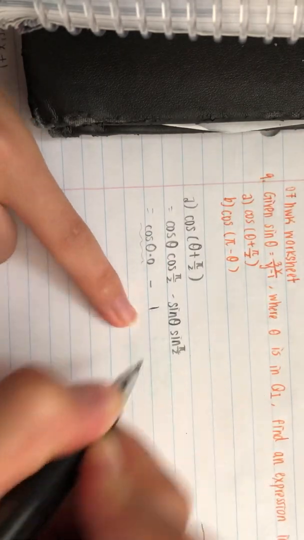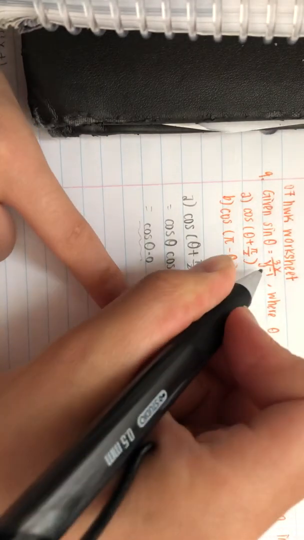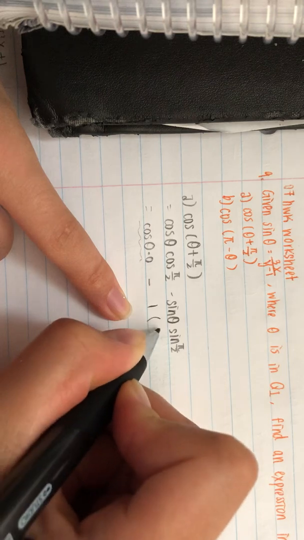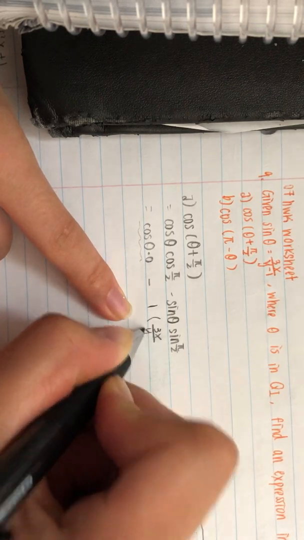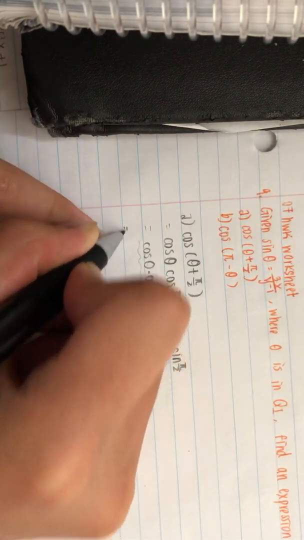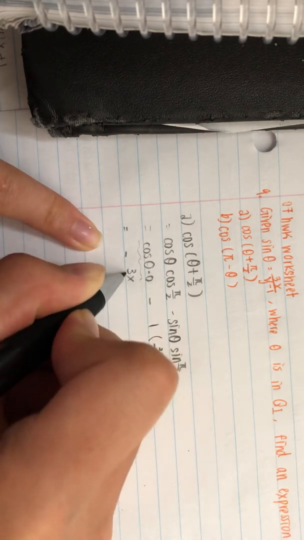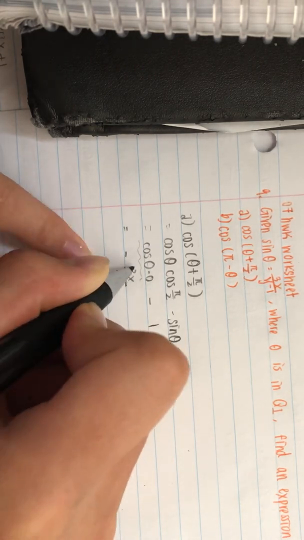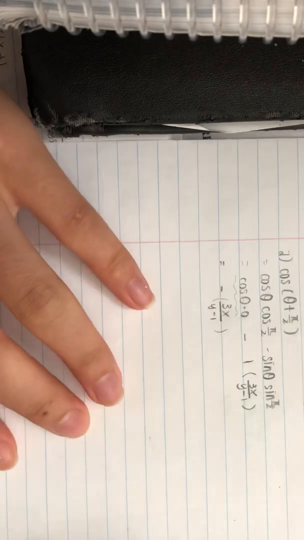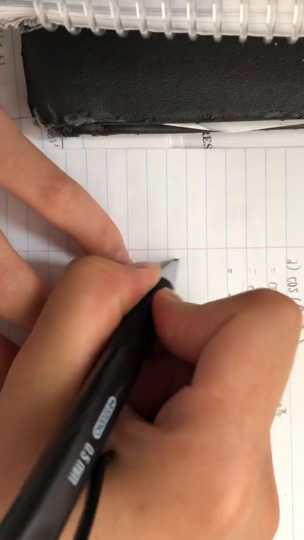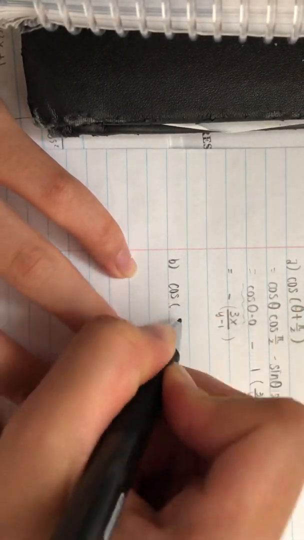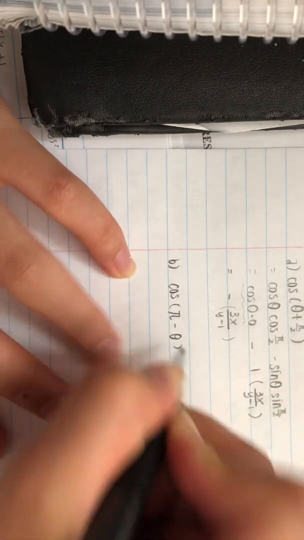So it will be times 1, and then sine theta is already given, 3x over y minus 1. So the answer will be negative 3x over y minus 1. The next question is cosine of pi minus theta.